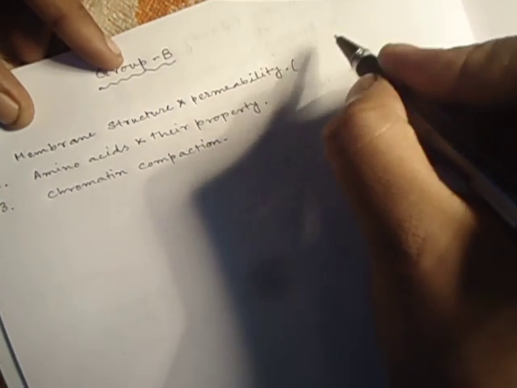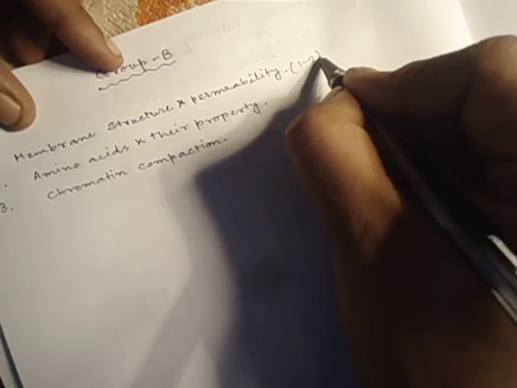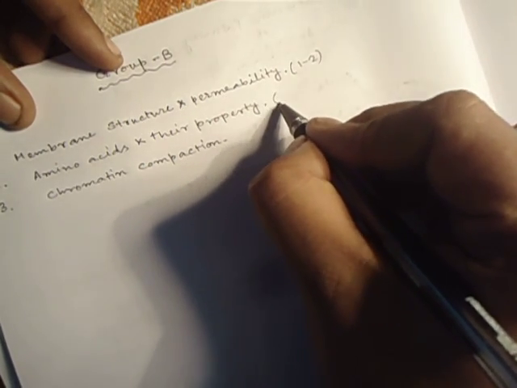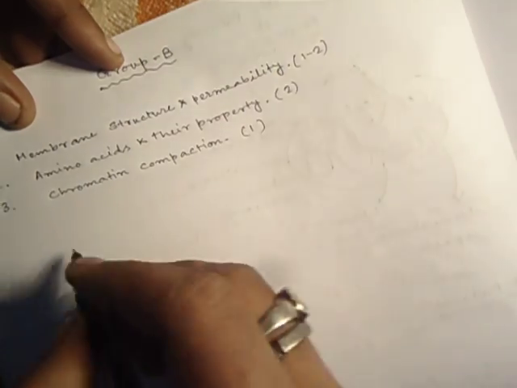I forgot about that. Membrane structure and permeability, you get minimum 1 to 2 questions from here. Amino acids and their property, you obviously get 2 questions from there, and maybe one.